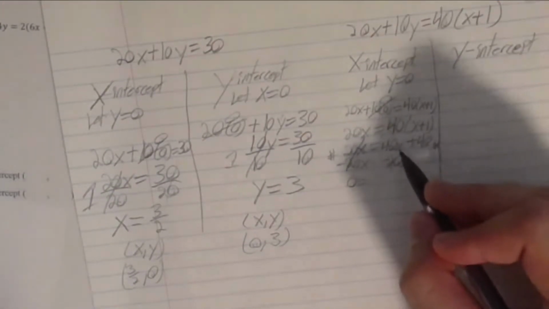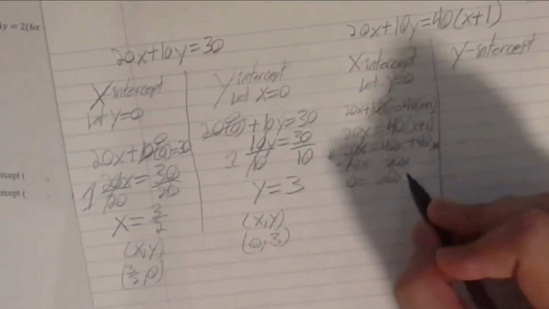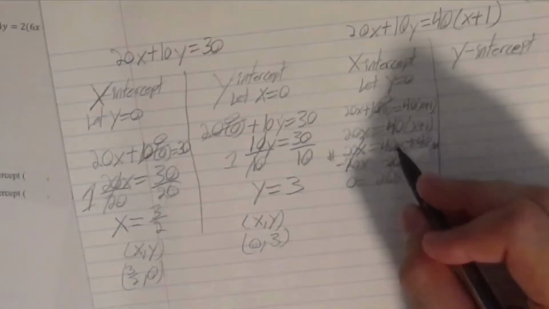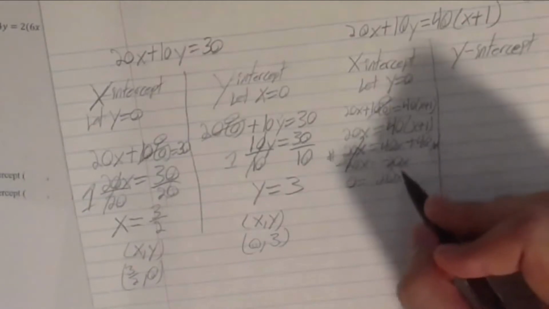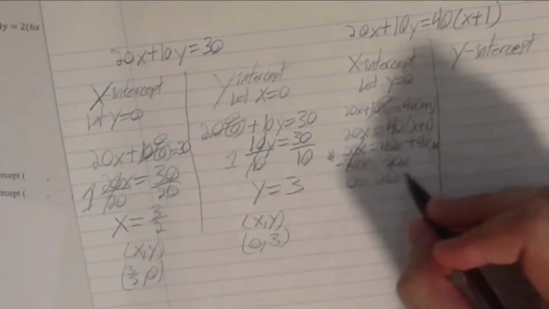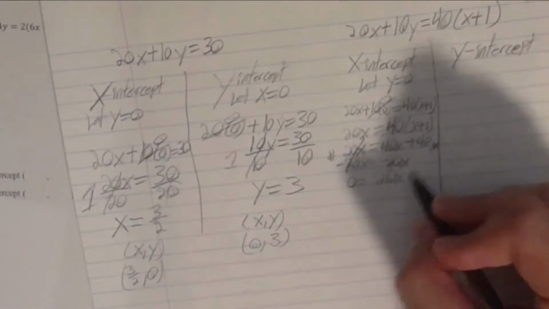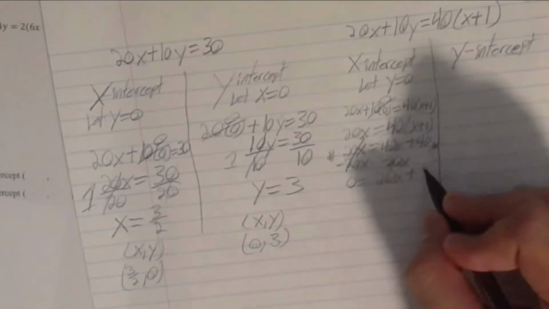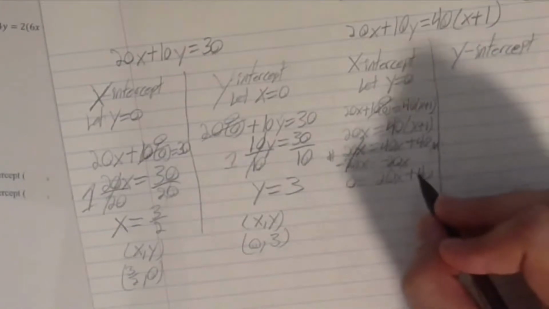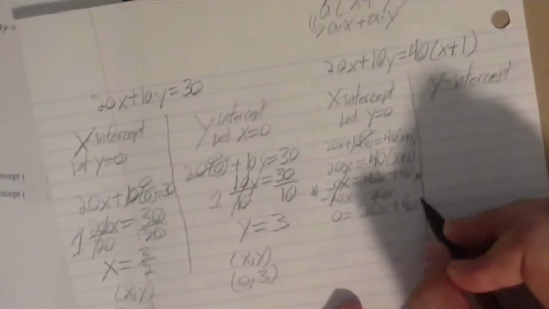Now, what is 40x minus 20x? 20x. I kind of made a mistake on that, choosing the same numbers. Okay, so we can combine these. 40x minus 20x is 20x, a positive 20x. But we're not done on this side. We still have that plus 40. We didn't do anything there. Now, are we done? No, not yet. This side is the x side.